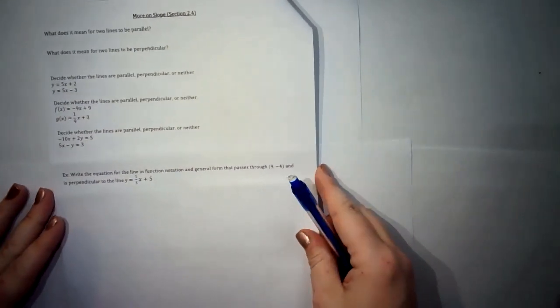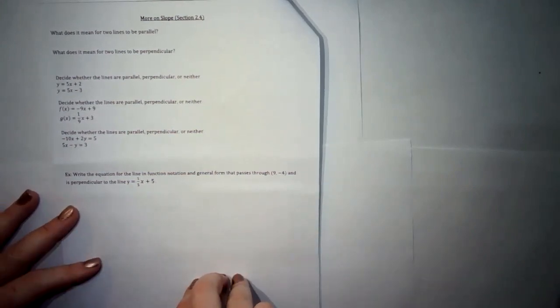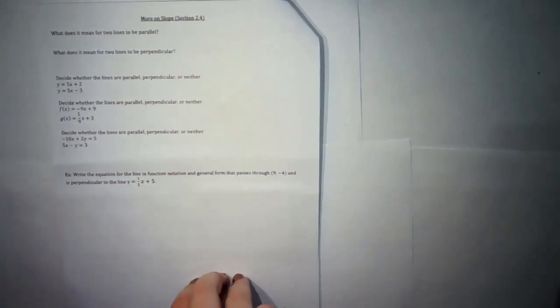Okay, so 2-4 is titled More on Slope. I mean, good gracious, right? But it's a little short equation, and 2-4 is all about perpendicular and parallel lines. That's why we have a whole other section on slope. So we want to talk about parallel, perpendicular. The slope is the key to finding a parallel or perpendicular line. So that's why we're going to talk about it one more time.